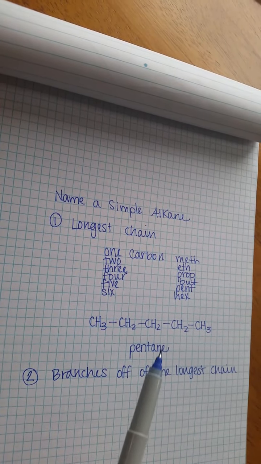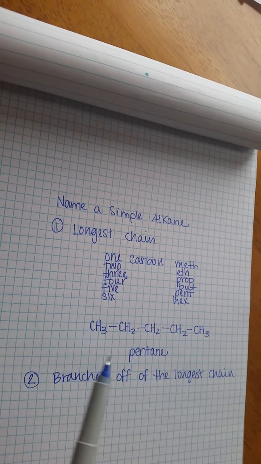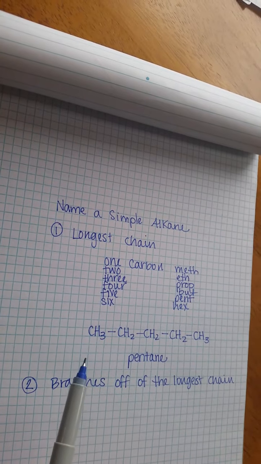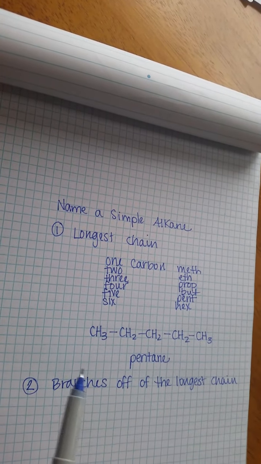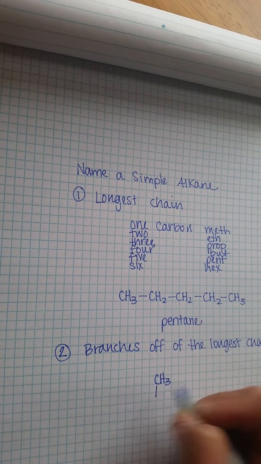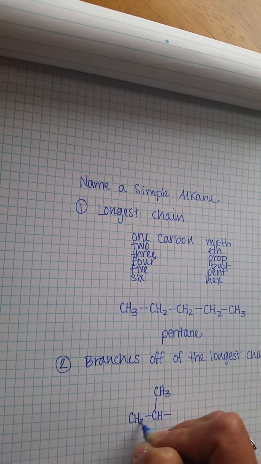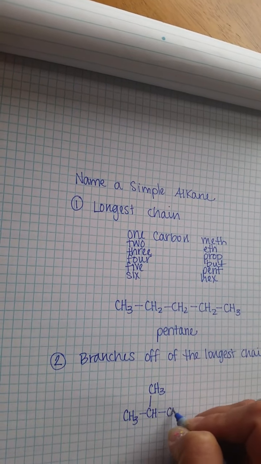Then that will become the last part of the name for the molecule. And then in front, we're going to add the substituents or the branches that are present. We're just going to start out simple with just one branch or substituent.